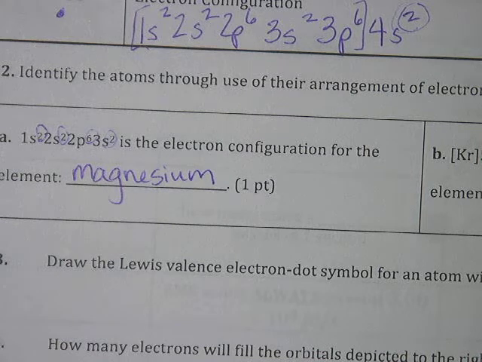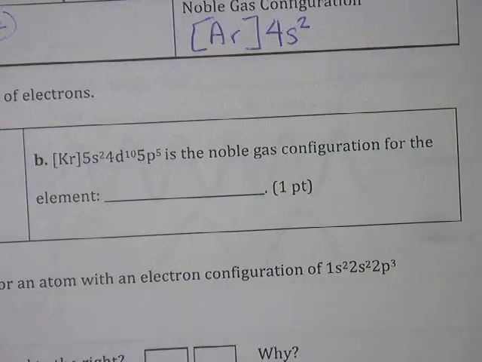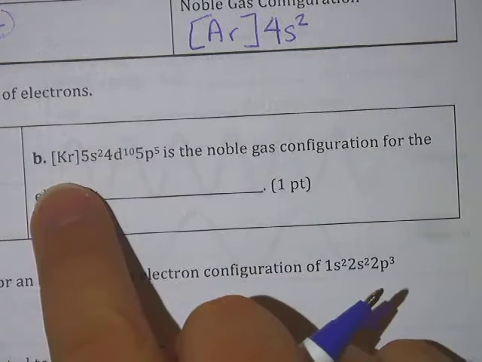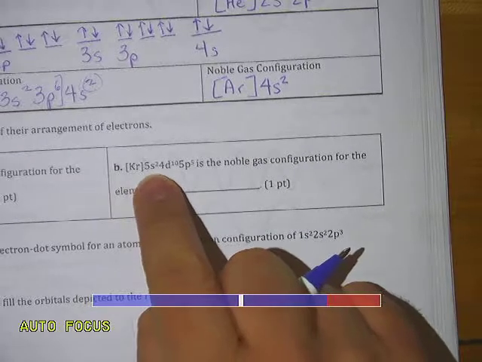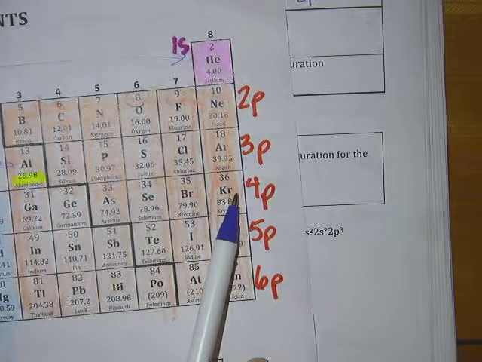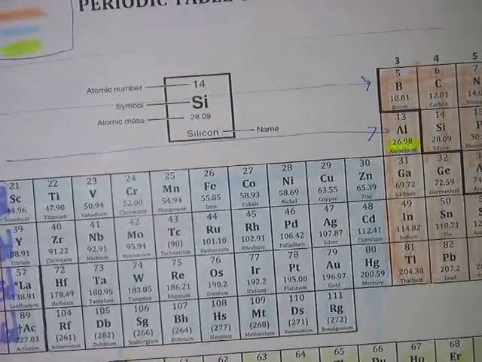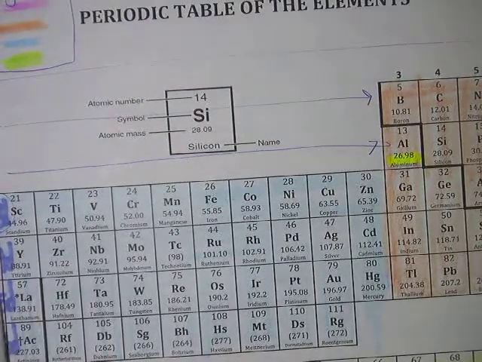Looking at part B, again, there's 2 ways you could do it. You could actually physically use your periodic table. It says you're starting at krypton and then moving on to 5s2, 4d10, 5p5. So here's krypton. Next is 5s2. That takes you to strontium.